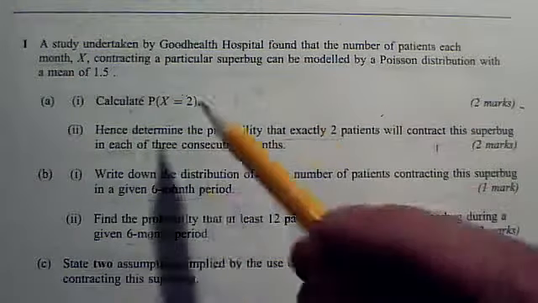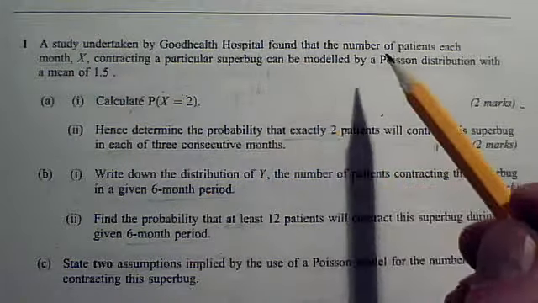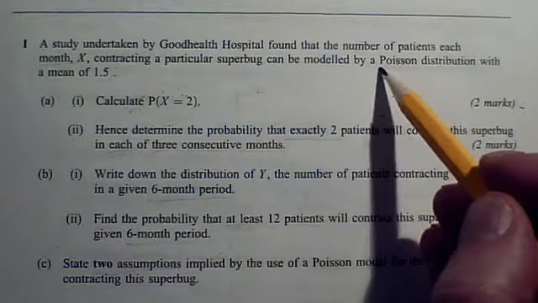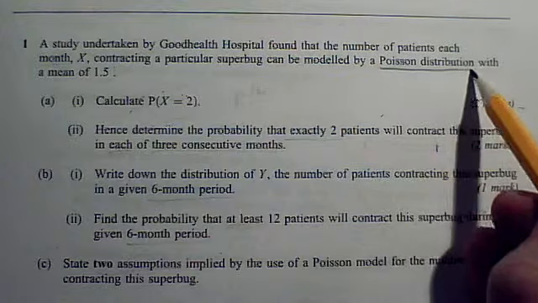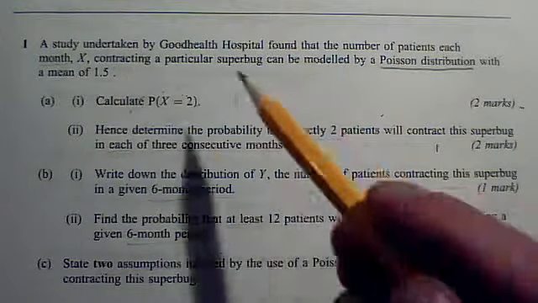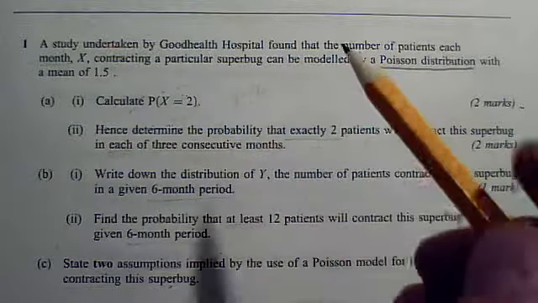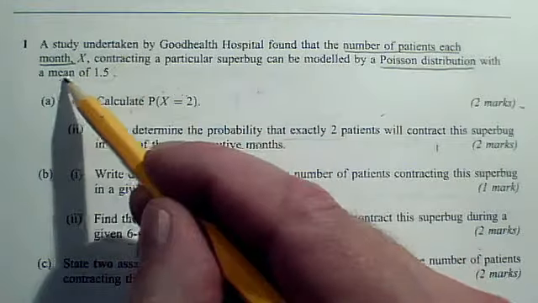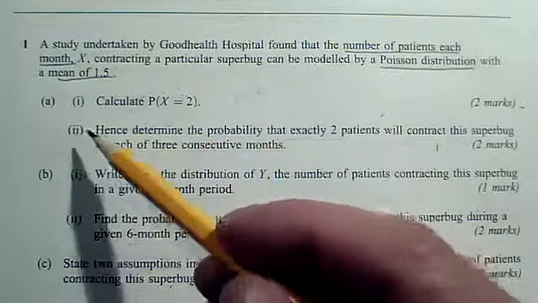Okay, here we've got a question. Always read through the words carefully. When you get to the end of the second line, you hit the magic words Poisson distribution, so that sets the scene for the question. Do look for all the detail though. The number of patients each month is the random variable, and it's got a mean of 1.5.